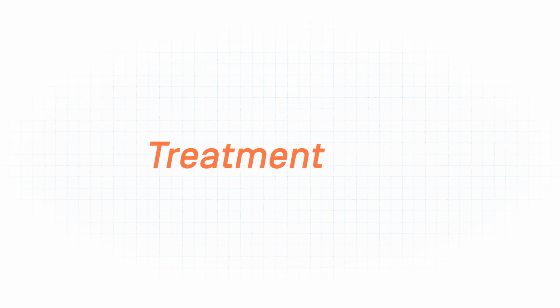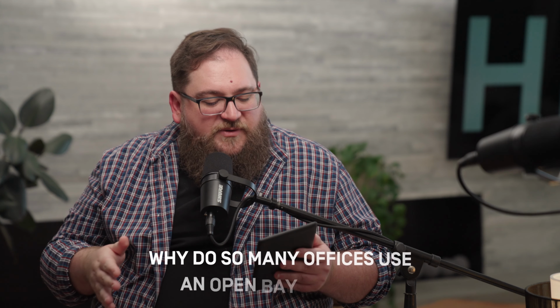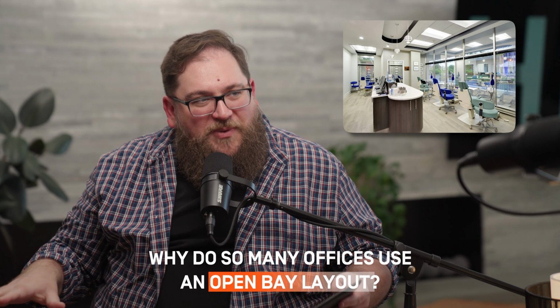The less invasive, the less you're trying to talk into that dental field, the better position you're going to be in. So let's talk about treatment area. I know we could talk about TC and all of that, but let's talk about treatment area. Why do so many offices use an open bay layout?